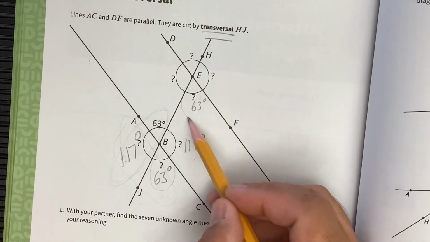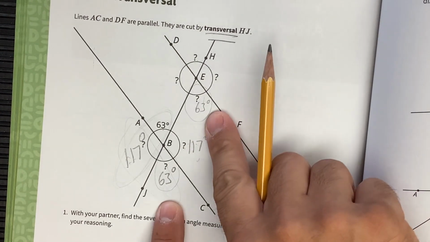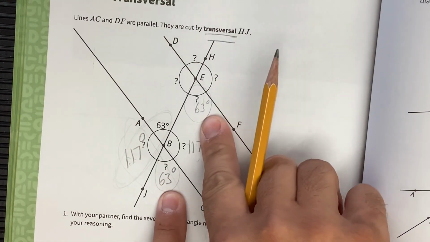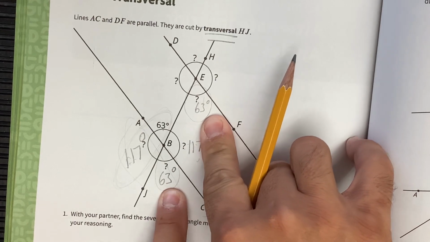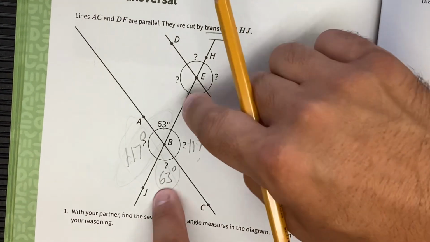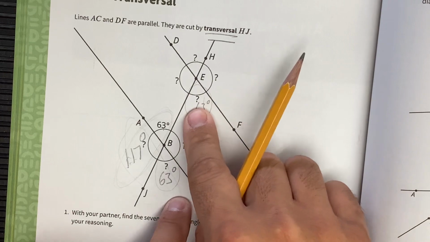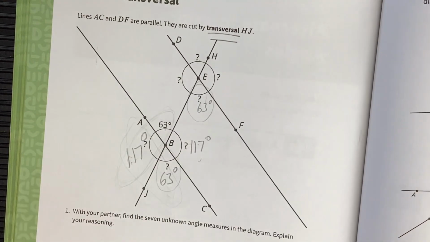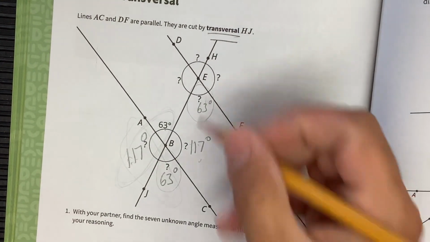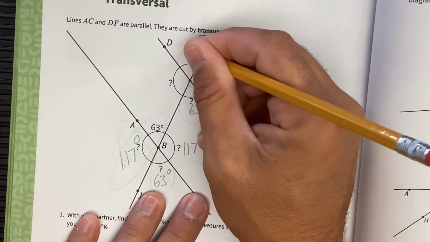This angle and this angle have to be the same because they are parallel lines. They're in the same spot. So they are both 63. So I would say they're in a corresponding location. They are corresponding angles. Corresponding angles are equal. And once we have one again, they are all the same.